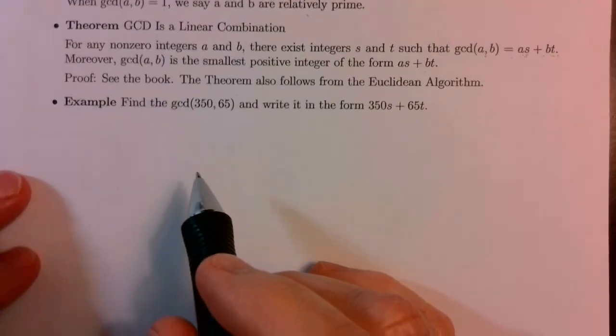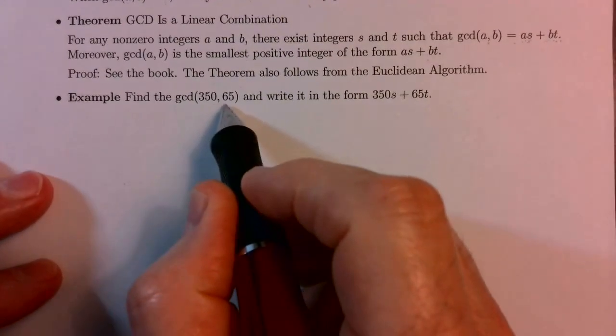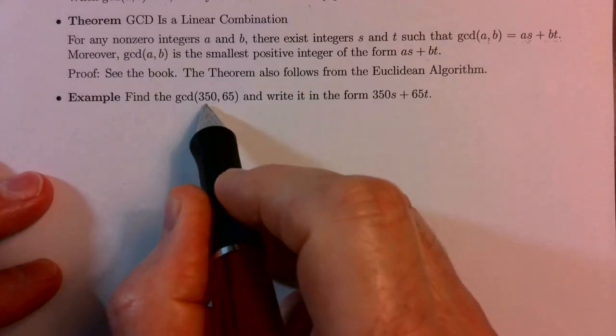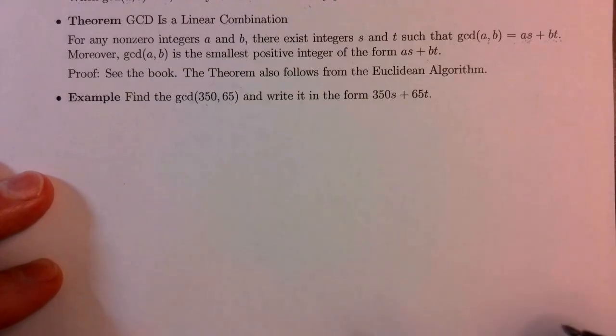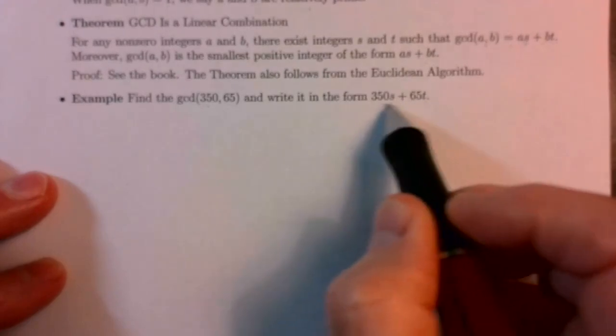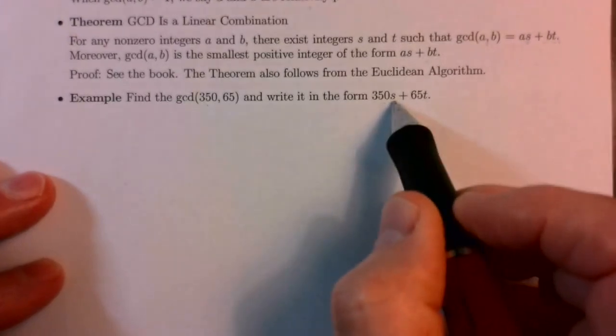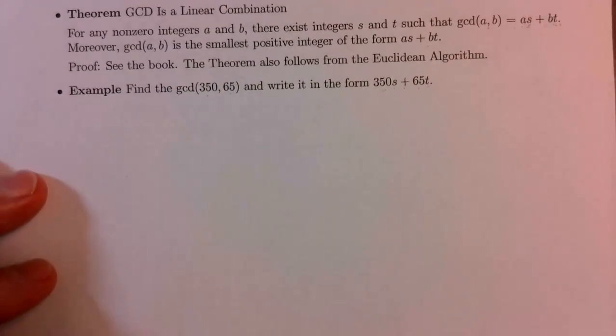We show this with an example. Find the GCD of 350 and 65 using the Euclidean algorithm, and then write it in the form 350s plus 65t for appropriate integer numbers s and t.